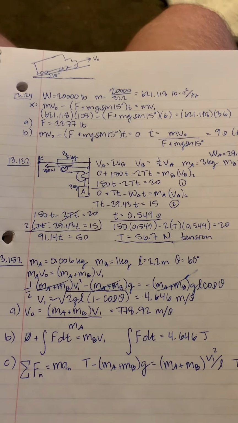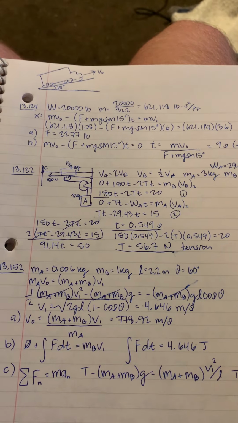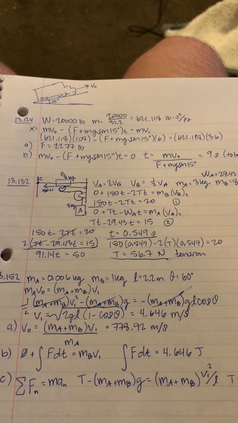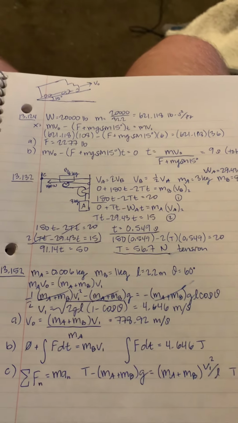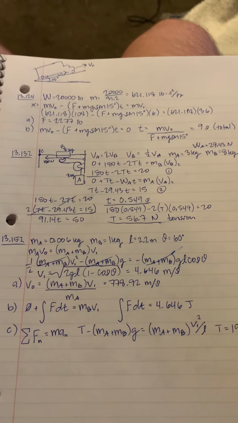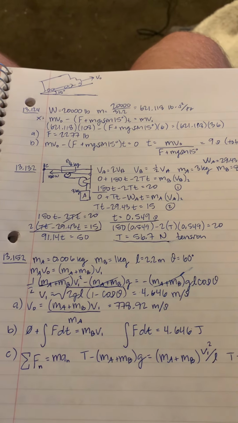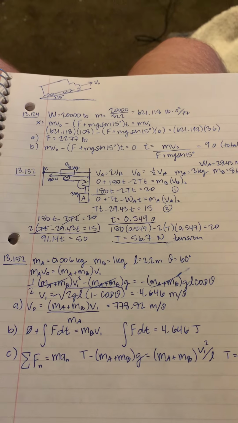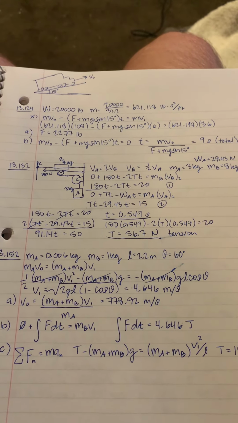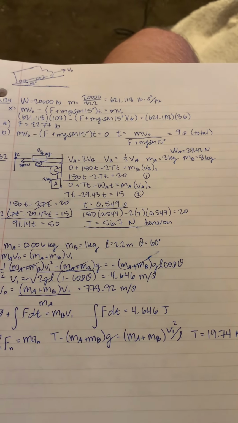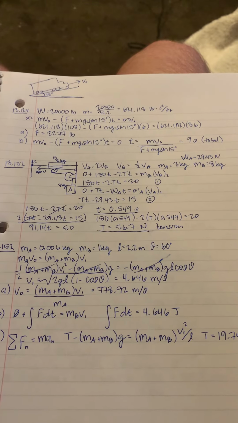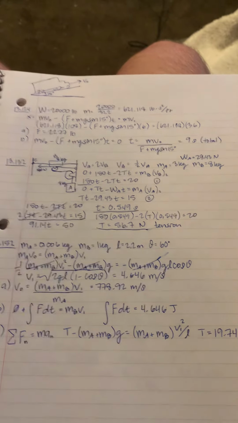Next one was the truck up the incline here. You had your weight, your mass, which is just weight divided by 32.2 feet per second squared. Then you end up getting 621.118. A was the first one we did. We're looking for the force, which was 2,277. And then you go to B. It was 9 seconds total, but I think the first one we plugged in 6 seconds, so it was basically 3 seconds extra.